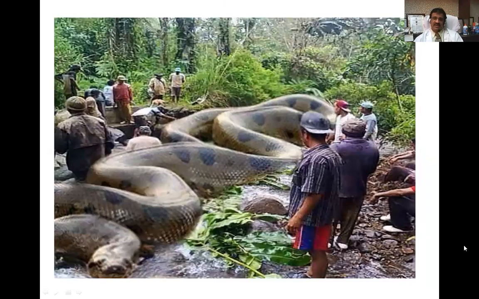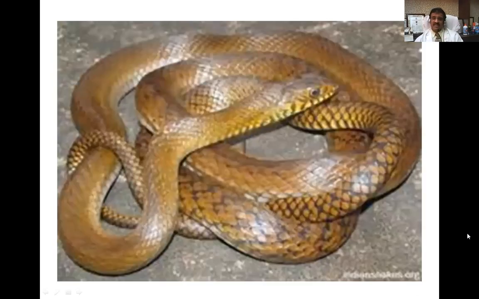Here we have the largest snake in the world, the anaconda. This is also non-poisonous, but because of its strength, it can kill any animal in the world. Human beings are easily killed by this animal by compressing and swallowing them. Here we have a rat snake. Rat, because they usually eat rats, and these are non-poisonous snakes. They are the real friends of human beings because they help in cleaning all the rodents mostly in agricultural fields and in houses.